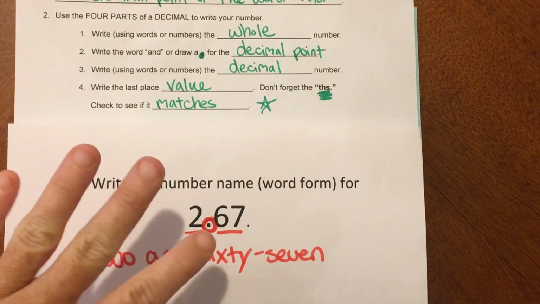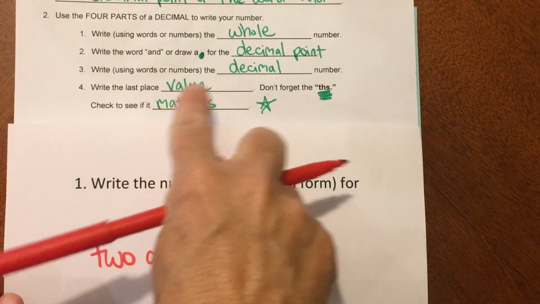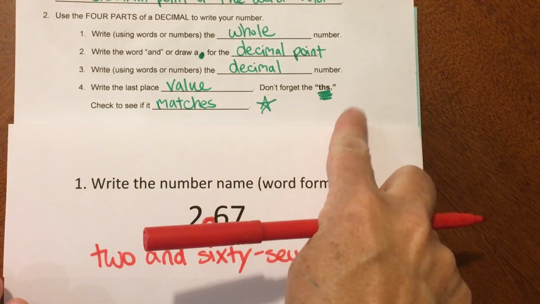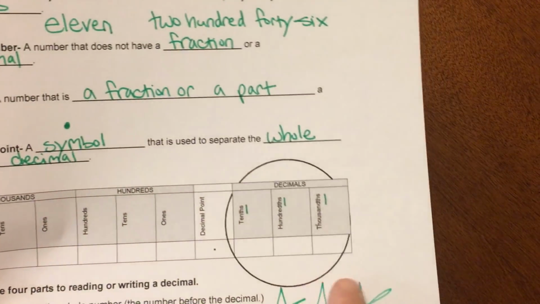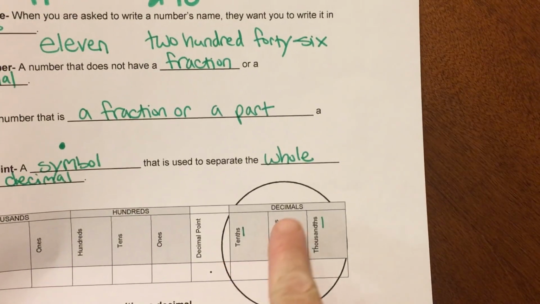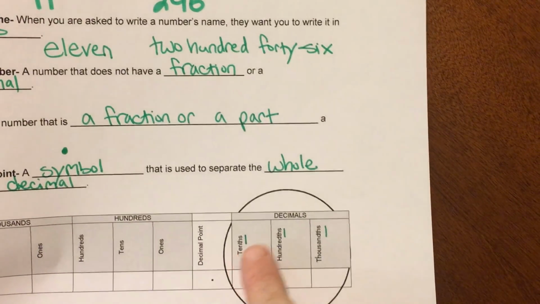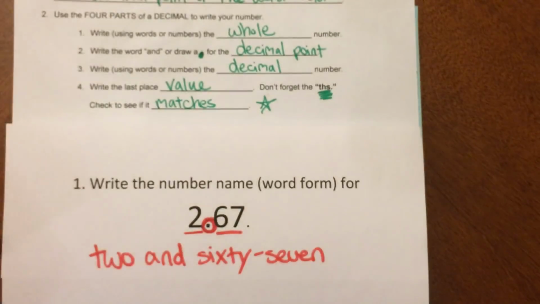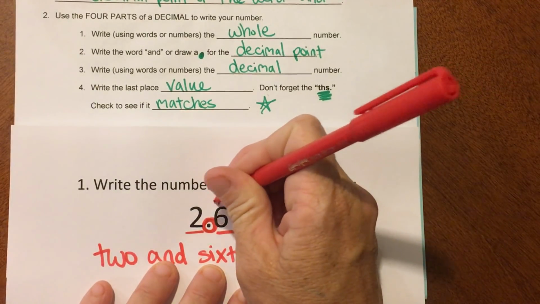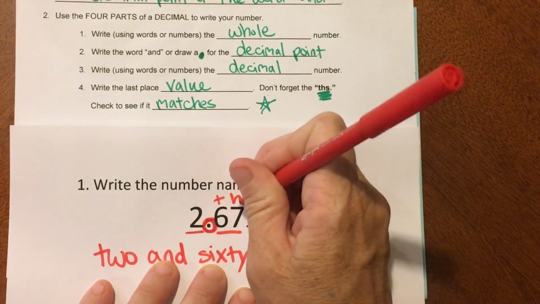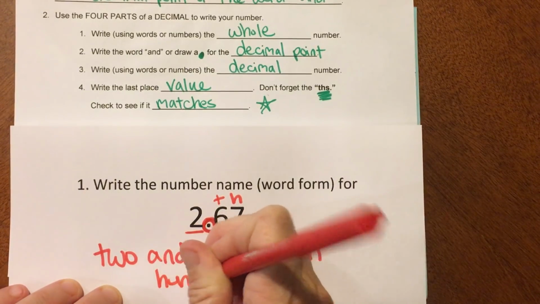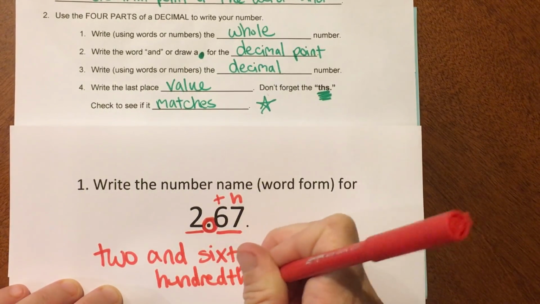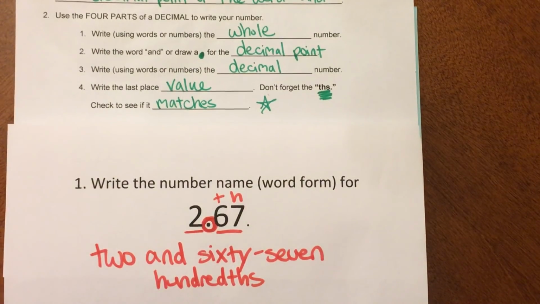And my final step, my fourth step, is I'm going to write the last place value. Don't forget the "ths". This is where you might want to come back to this reference sheet if you don't know them. My decimal place values go from tenths to hundredths to thousandths. I like to label them. So this is my tenths, this is my hundredths. So my last place value is hundredths. So this number is read correctly as 2 and 67 hundredths.